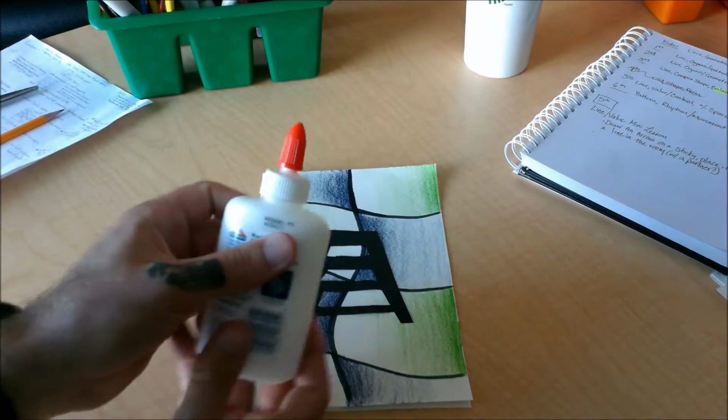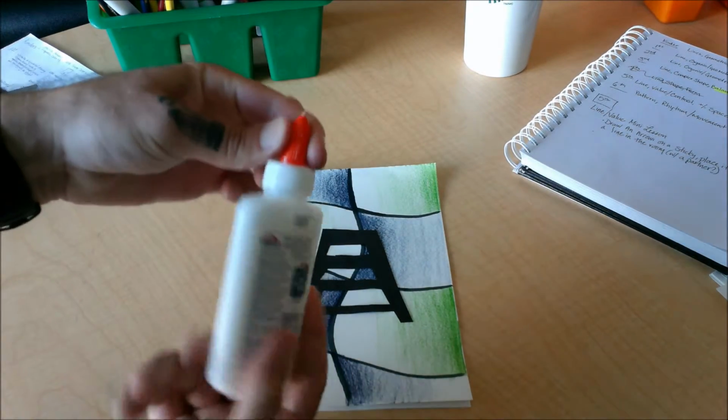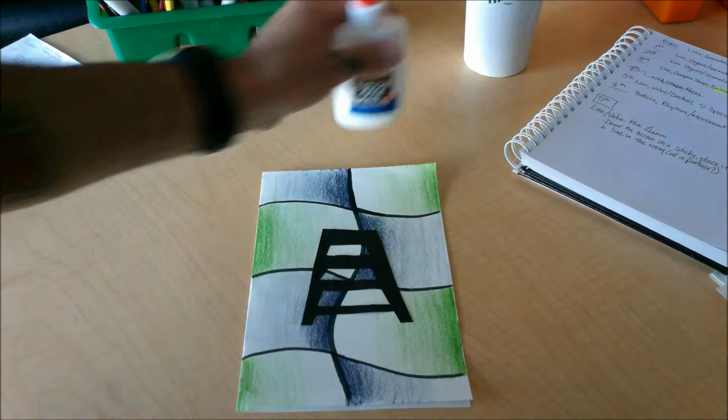At this point, you're done with the glue. Take that top, twist it down so it doesn't dry out, please and thank you.